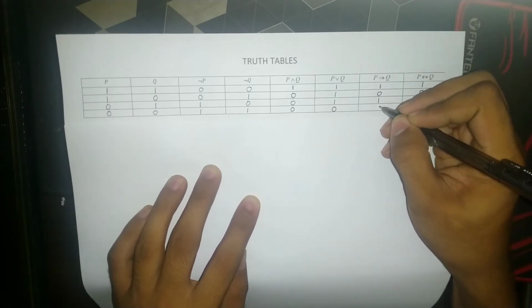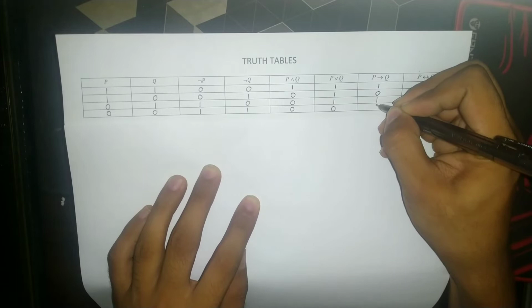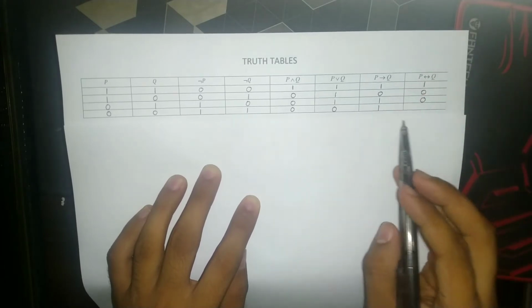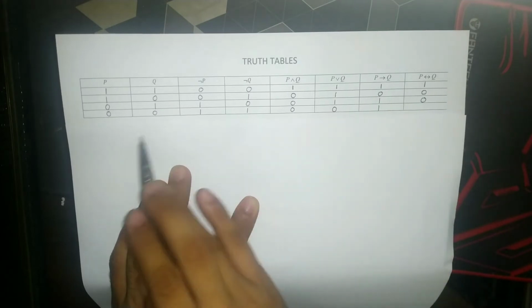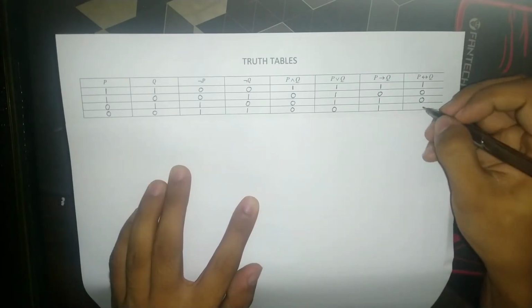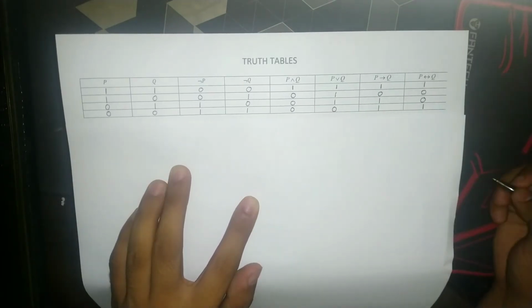However, false implying false is true. Now, let's take a look at this. 0 implying 0 is true. So 0 implying 0 again is also true. This time, this would also be true. So those are the qualities. That's how you construct a basic truth table. Now, let's take a look at an example.